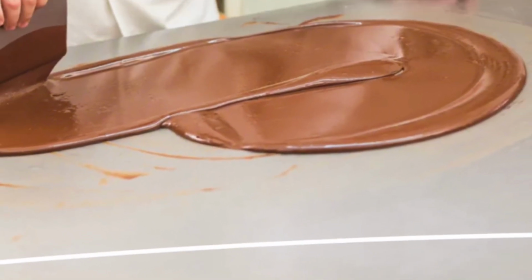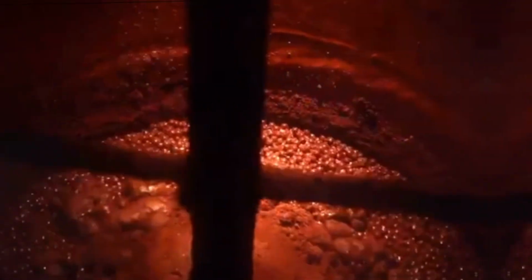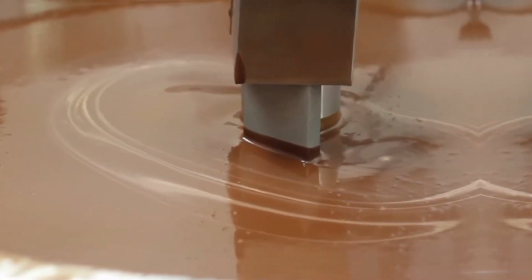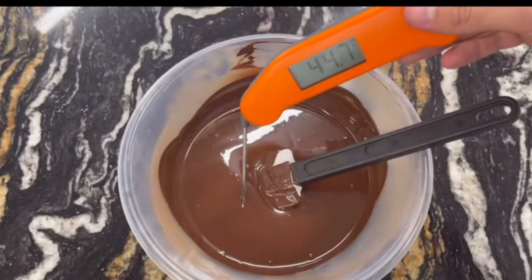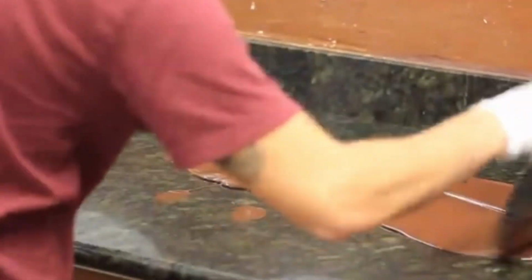Conching is a crucial step in chocolate production, when trying to achieve a silky smooth texture and improved flavor. In this process, the chocolate liquor is continuously mixed and aerated in a conch machine for several hours or even days. Next, chocolate is tempered to gain its satisfying snap and its shiny finish we all recognize. When tempered, the chocolate is melted, cooled, then reheated. The tempered chocolate is now ready for molding or coating.